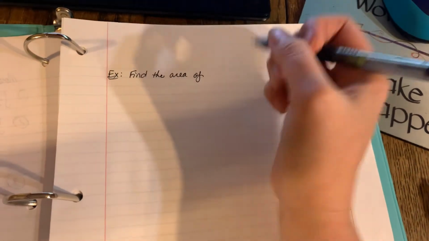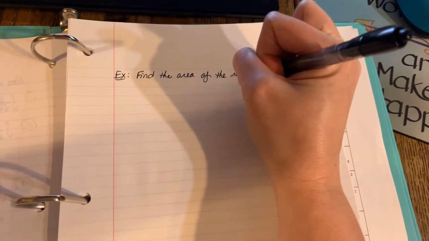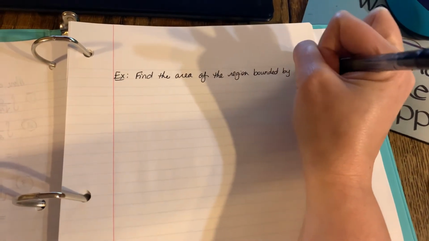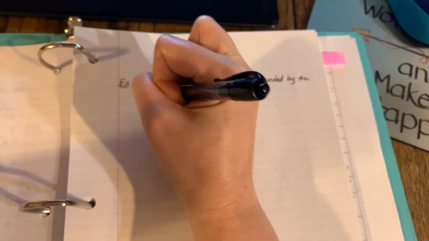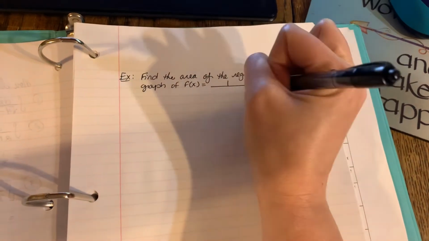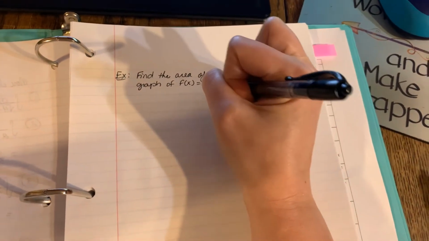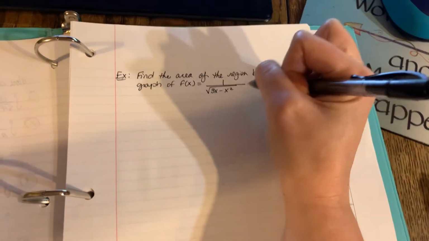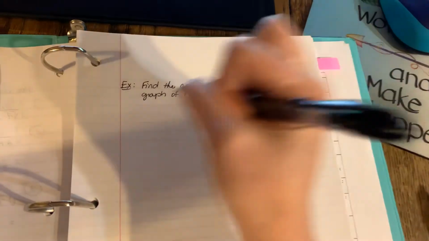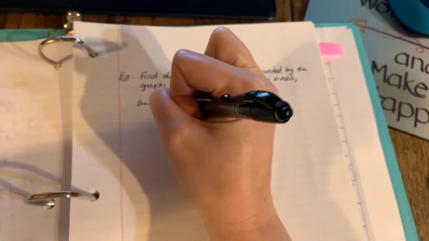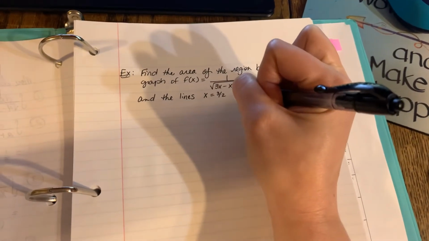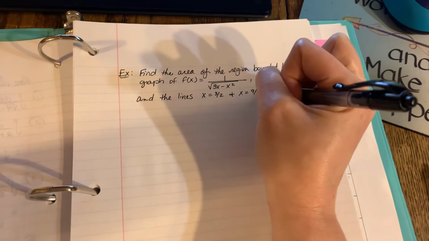Find the area of the region bounded by the graph of f of x equals 1 over the square root of 3x minus x squared, the x-axis, and the lines x equals 3/2 and x equals 9/4.